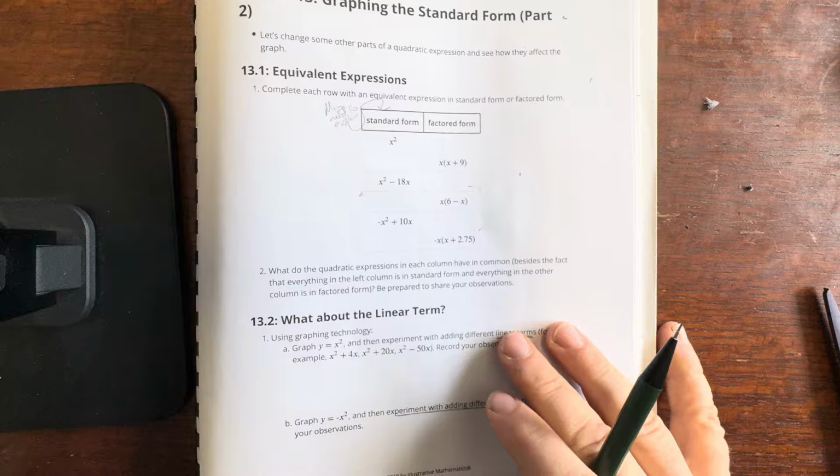Hey there, algebra students. Just creating a video to help you with your Friday lesson this week on lesson 13. Just a forewarning, this lesson does get a little bit hairy, a little bit difficult, but just do your best this Friday and be prepared to dive into conversation on Monday. So here we go. We are in lesson 13, page 105.